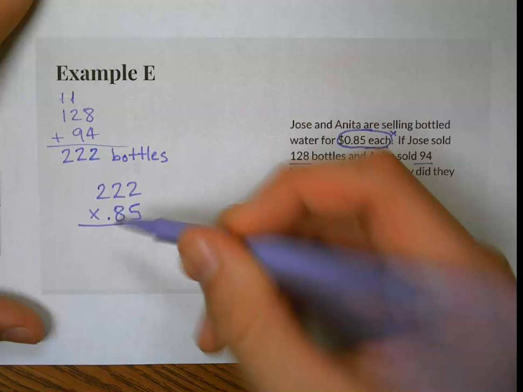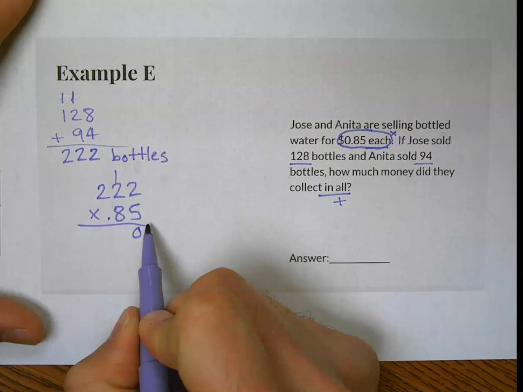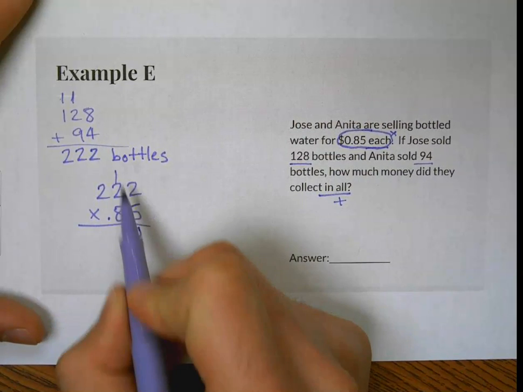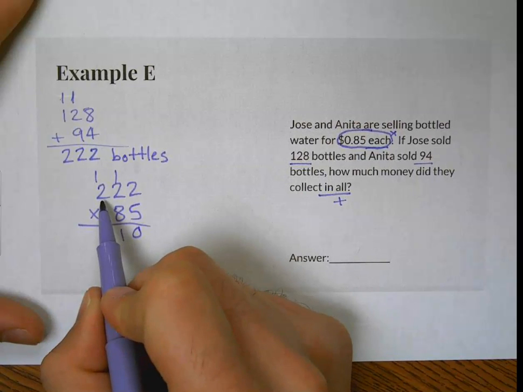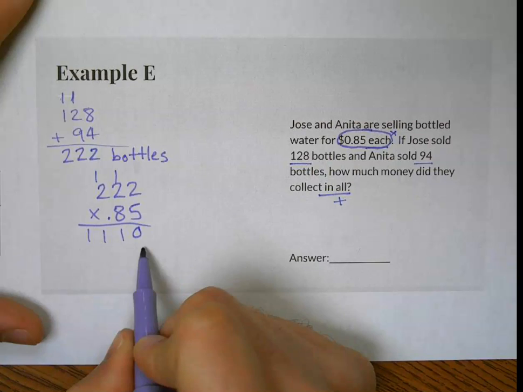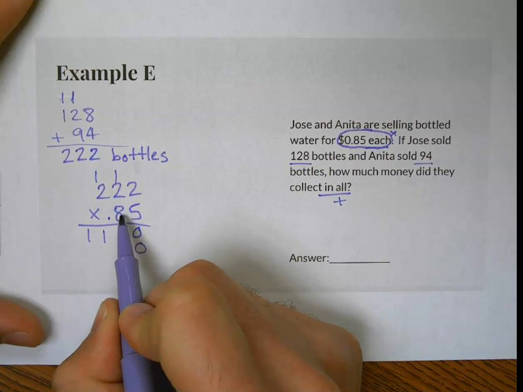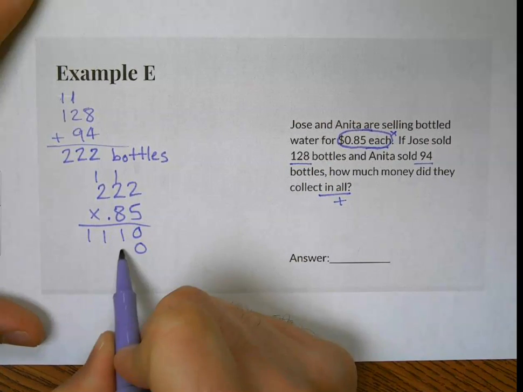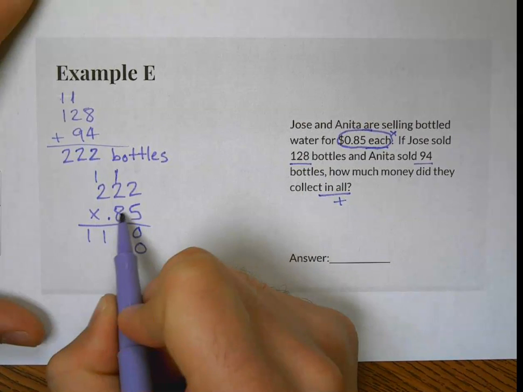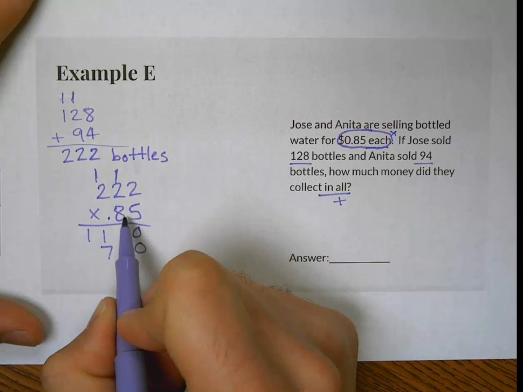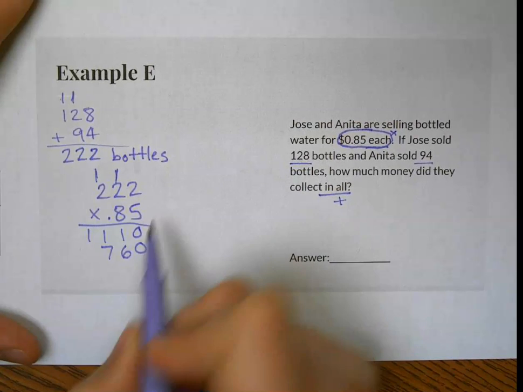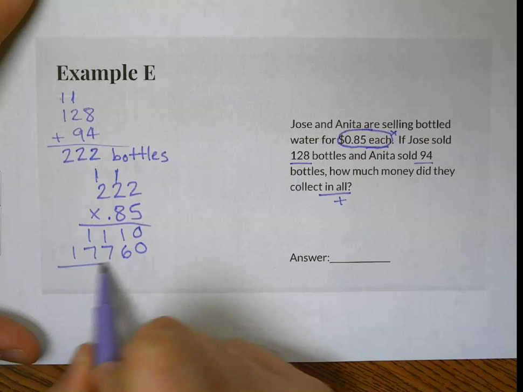5 times 2 is 10. 5 times 2 again is 10, plus 1 is 11. 5 times 2 again is 10, plus 1 is 11. I put a 0 here, and I go on to the 8. 8 times 2 is 16. 8 times 2 again is 16, plus 1 is 17. 8 times 2 again is 16, plus 1 is 17 again.